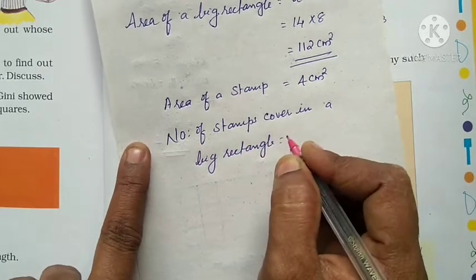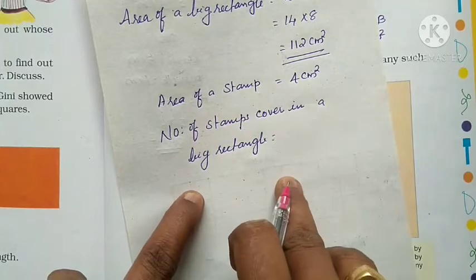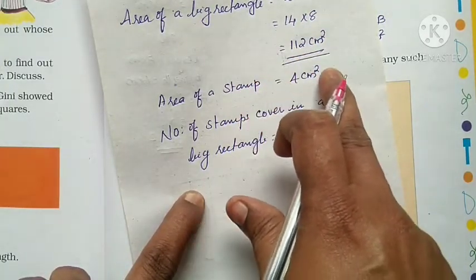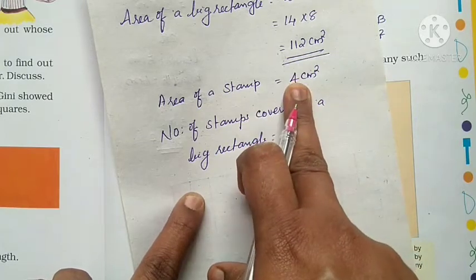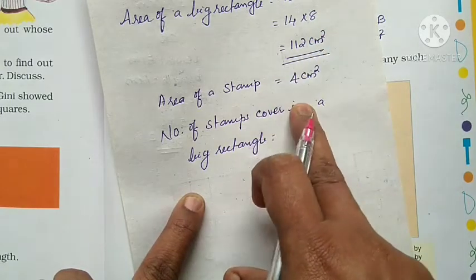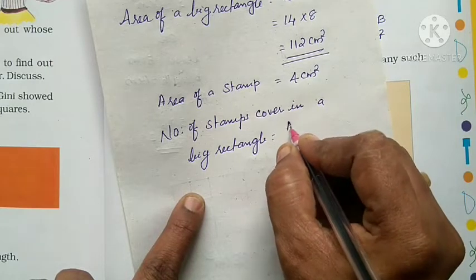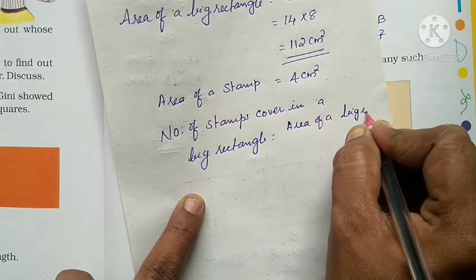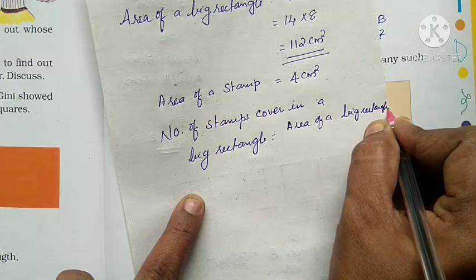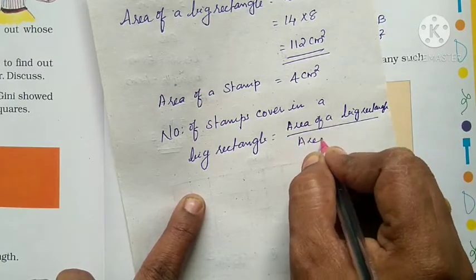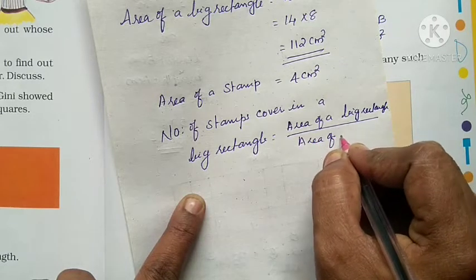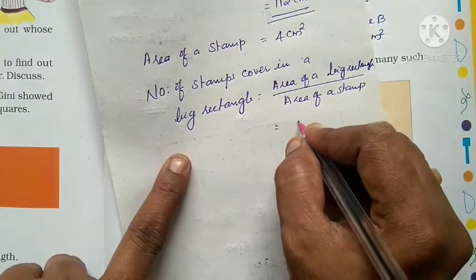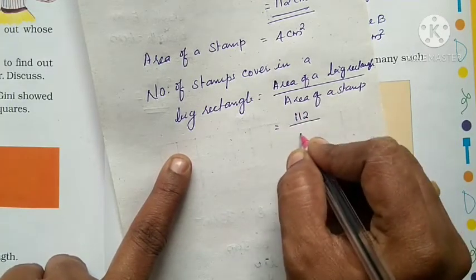So here we have to use division. We get the total area and the area of one stamp. So there we have to use division: area of the big rectangle divided by area of a stamp. So the area of the big rectangle, that is 112, divided by 4.